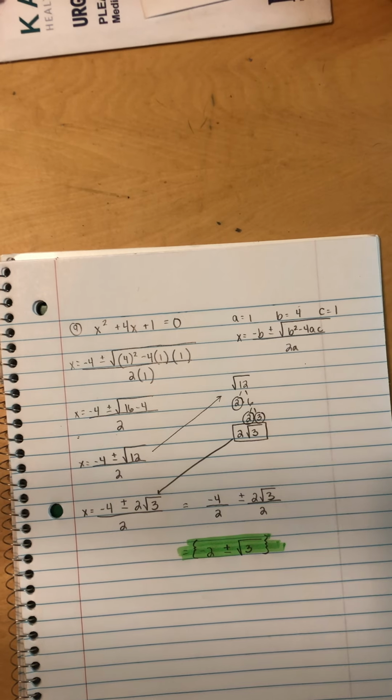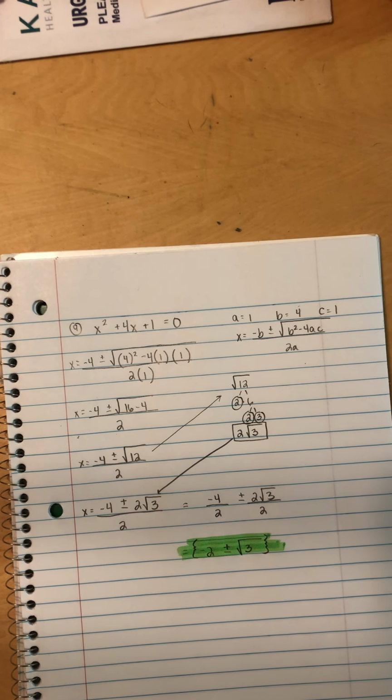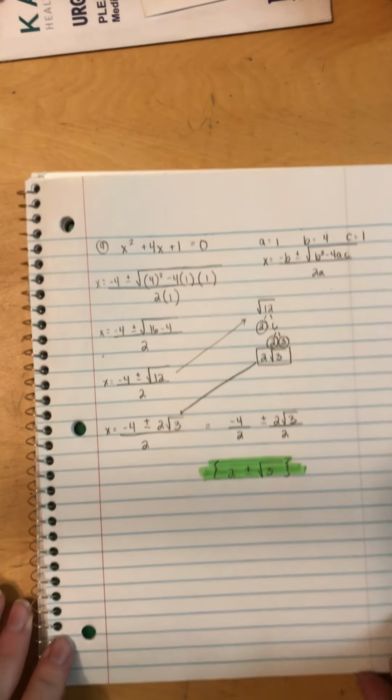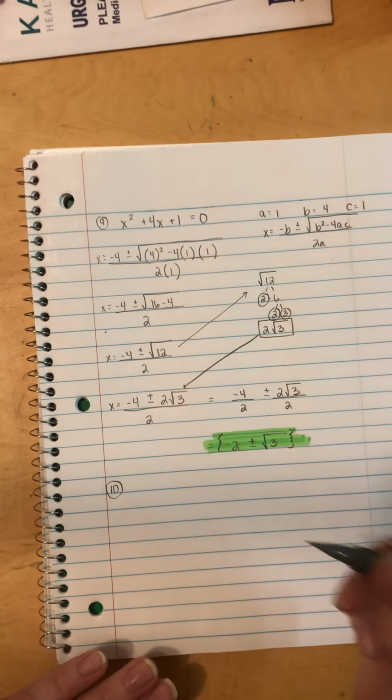All right, let's do, just trying to see what ones will make us happy. Okay, let's do number 10. Let's just do the next one because it kind of goes against what I just said.